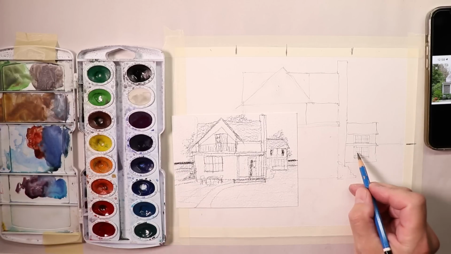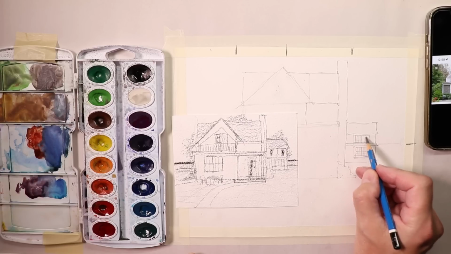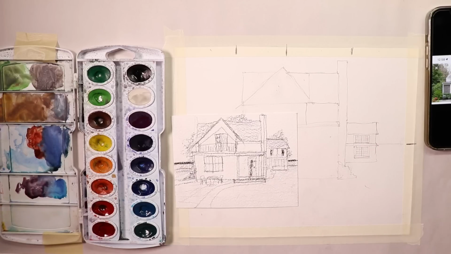So everything is really a grid. You're just looking at basically grids everywhere of squares and rectangles throughout this whole composition.